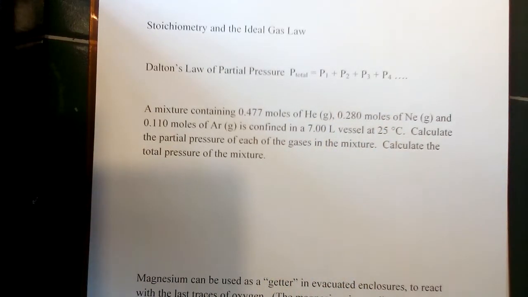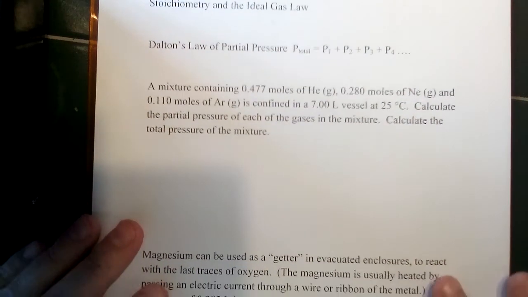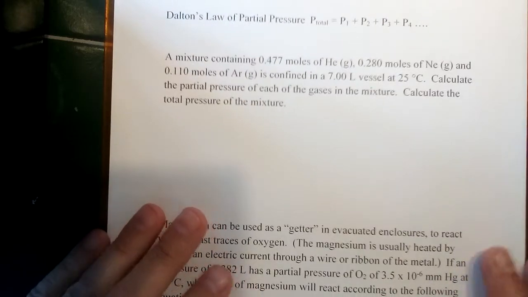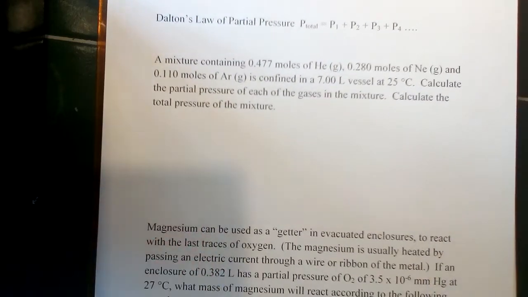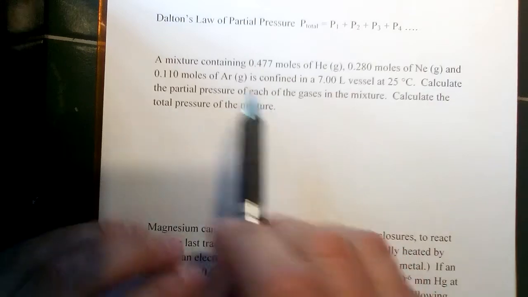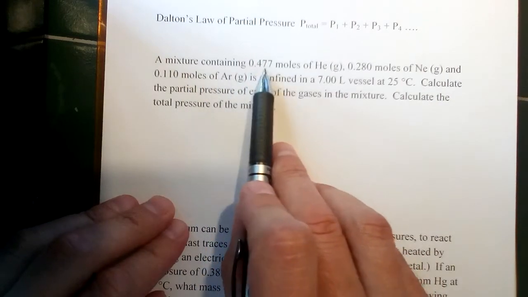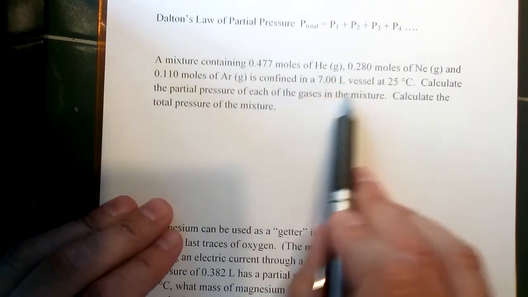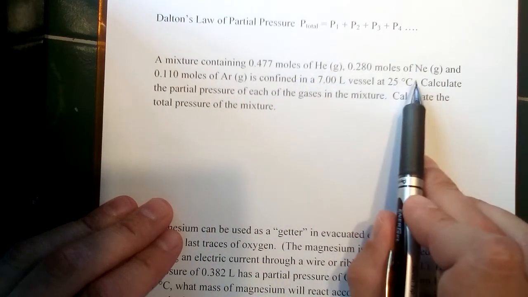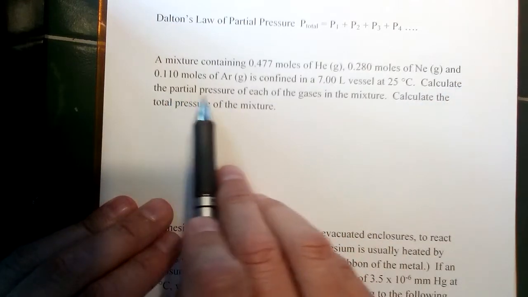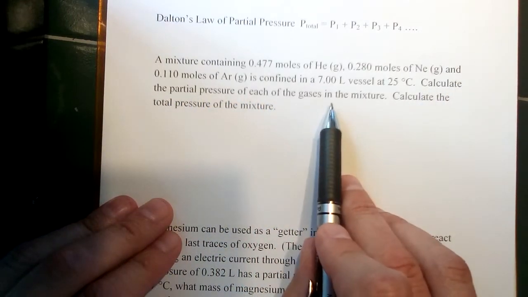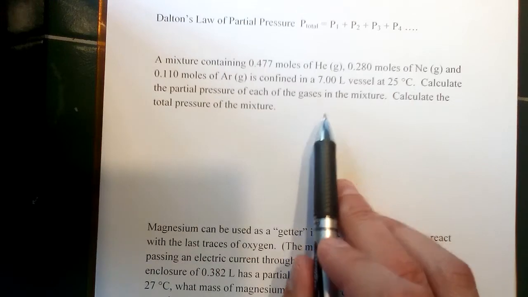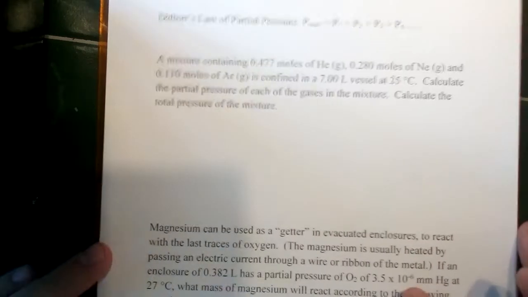You calculate the pressure of just the oxygen in a sample. You could add that to the pressure of nitrogen in the sample or whatever else is in the sample. Okay? So if we look at the example here, it's a PV equals nRT problem. It just has multiple gases. So we have a mixture. It's got some helium, some neon, and some argon in it, but it's all together in one 7-liter vessel at 25 degrees C. We want to calculate the partial pressure of each gas in the mixture, so the pressure that's coming from each gas, and then we also want to calculate the total pressure.